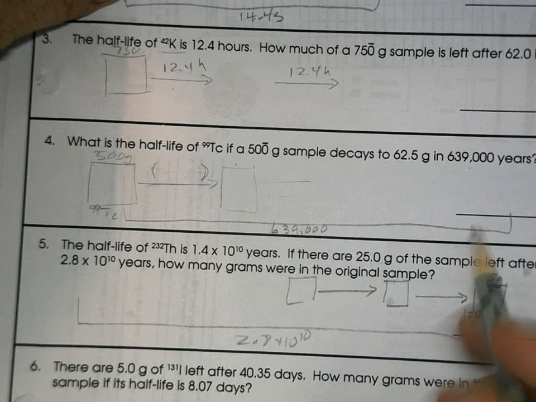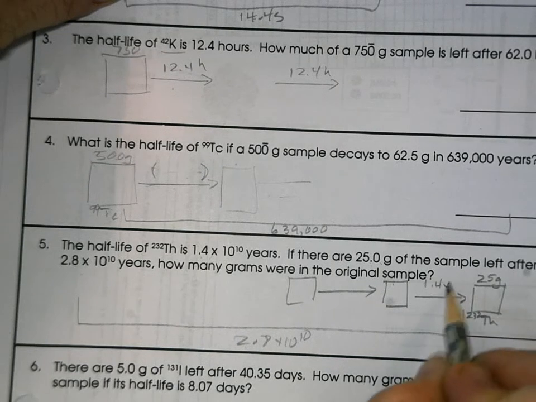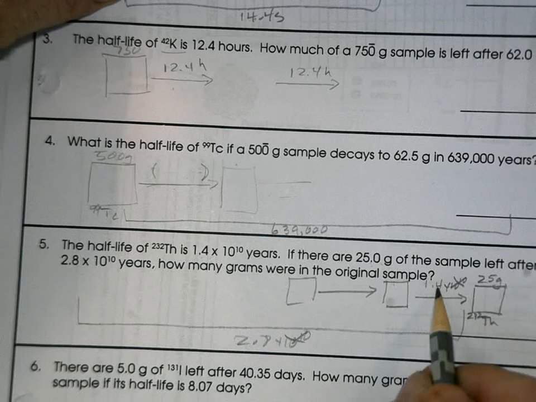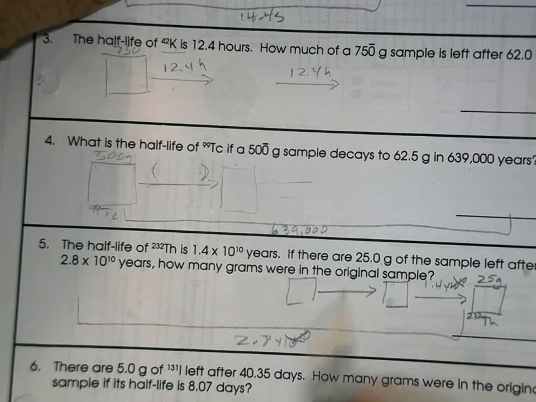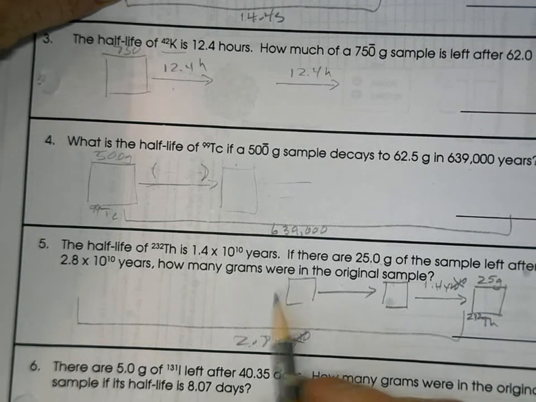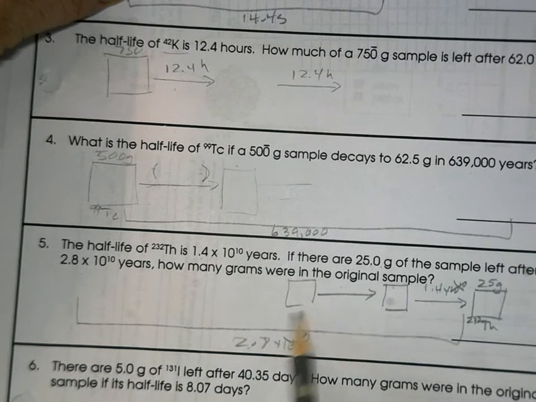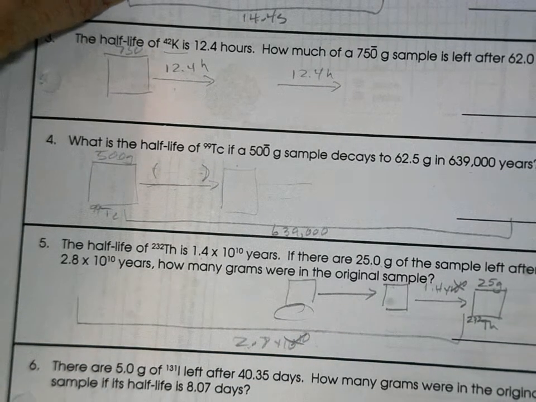Fill this in. We know this is 1.4 times 10 to the 10 years. Again, on this one, you can just cross those off. So how many of these 1.4s do you need to put in until you equal the 2.8? Fill in the material, and then you'll be able to tell us how many grams were in the original sample when you started. So there you go.